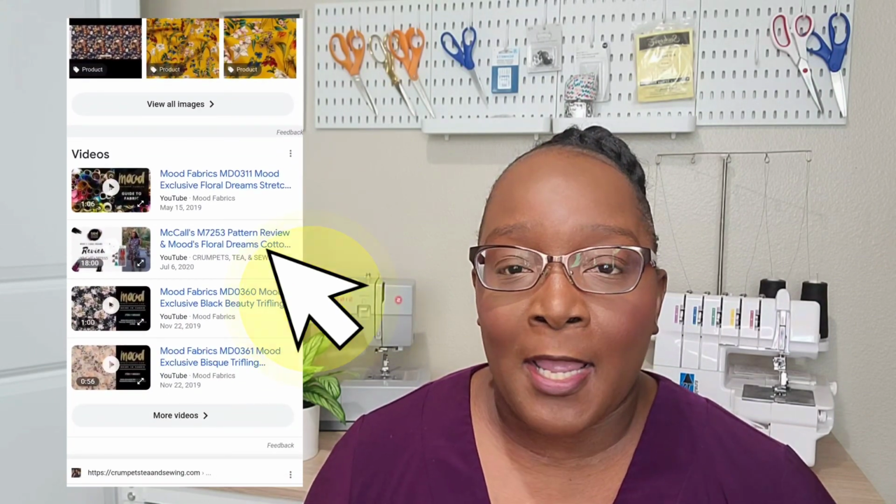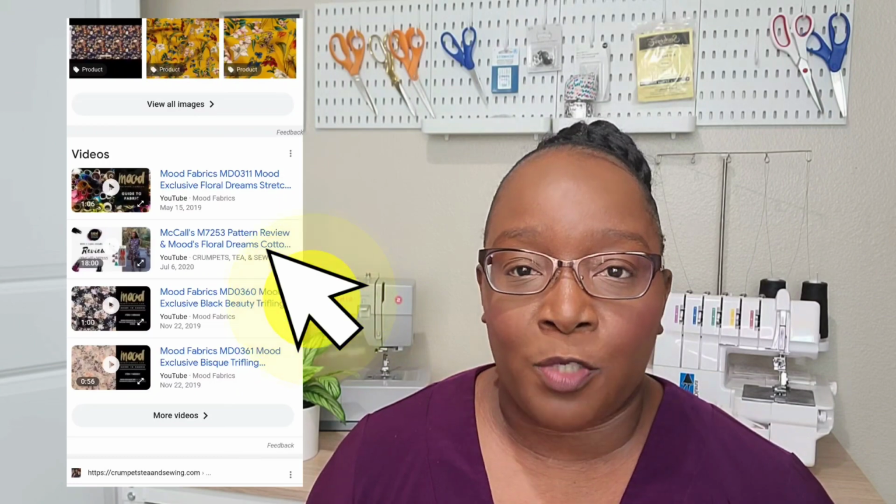An example I have is the Moods Floral Dreams Cotton Sateen. This is a piece that I actually did a pattern review of about 1.5 years ago. Every time I put that particular phrase or those keywords inside the Google search engine, my video will pop up, and sometimes even my blog post will pop up as well. So people can go over and read about the fabric on my blog, or watch the video and learn more about the fabric.